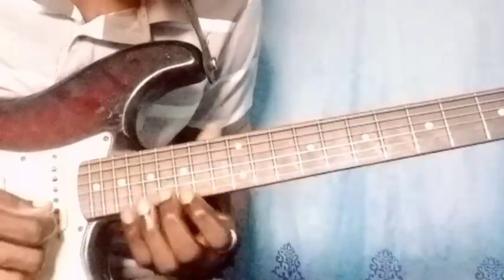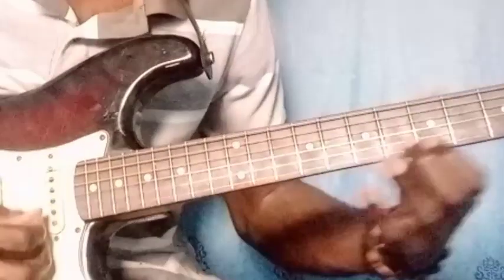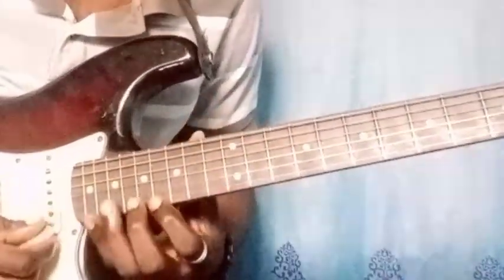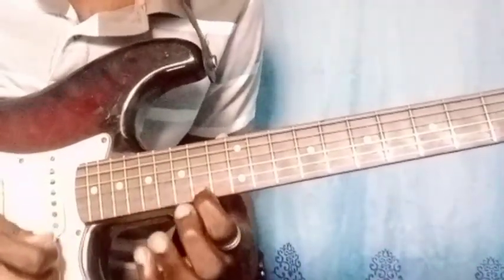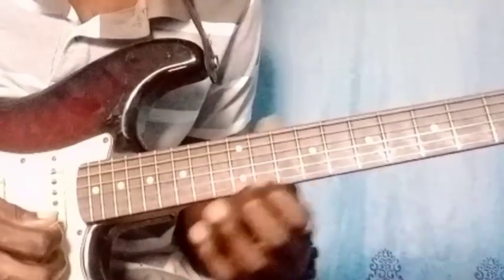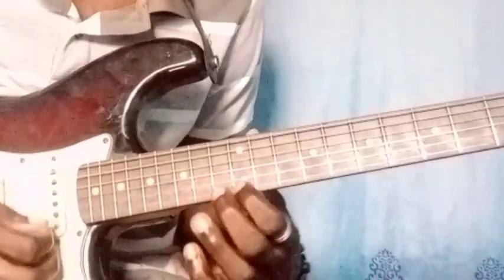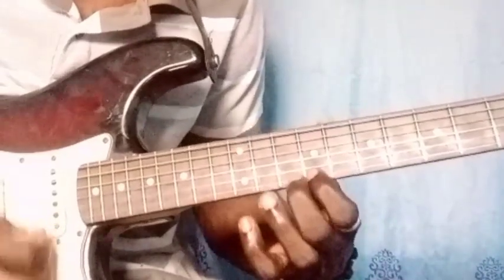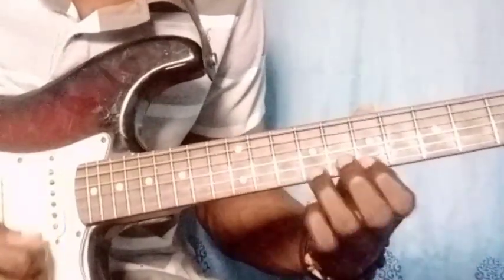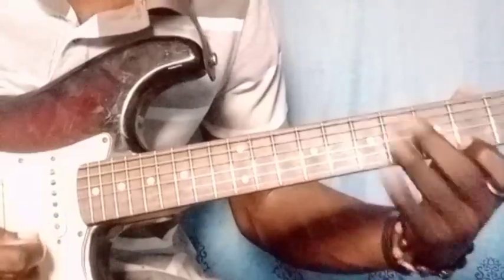Very simple, just like playing do, ti, la, so, fa, mi, re, do. But I hammer on it. I hammer on it from the ti, do, ti, la, so, la, so, fa, so, fa, mi, so, mi, re, mi, re, do, re, do.